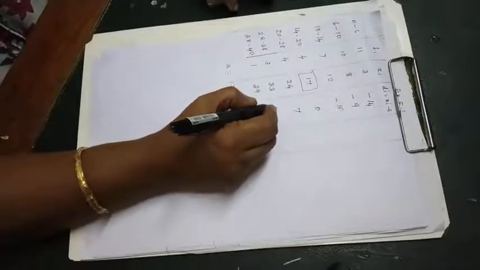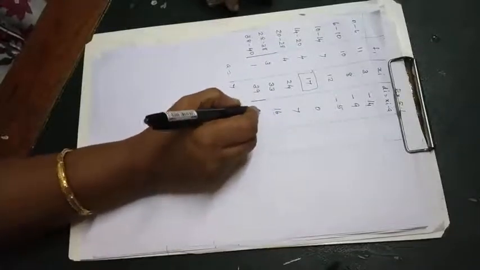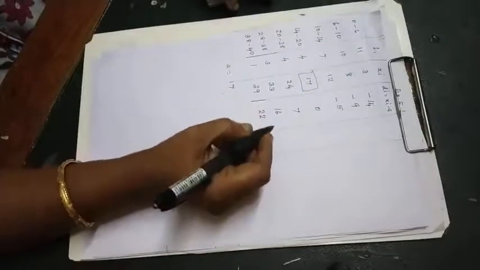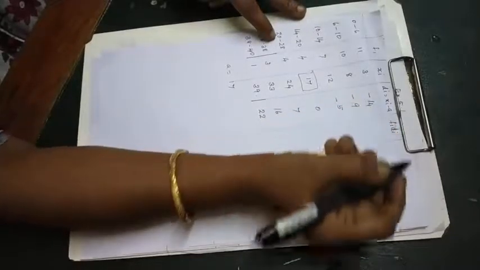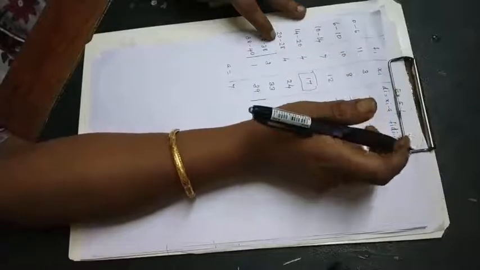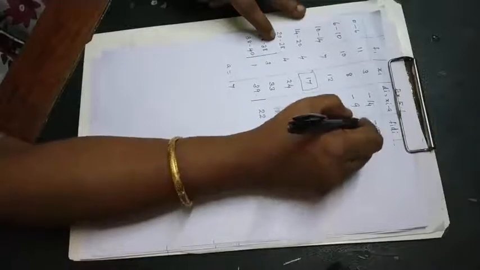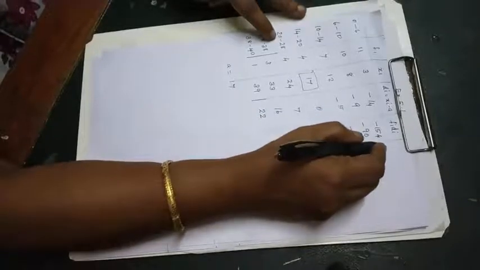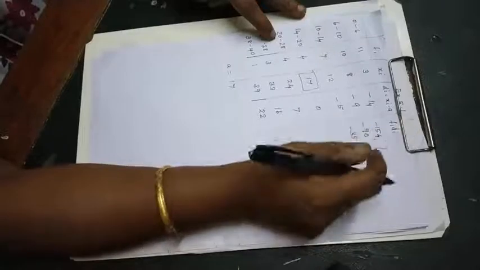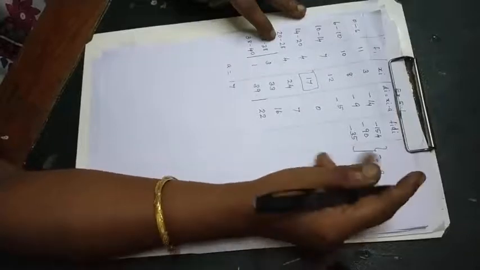33 minus 17, then 39 minus 17. Okay. Now find fi di. 14 into 11, 154 you will get. 9 into 10, 90. 7 into 5, 35. So total you are getting 279.